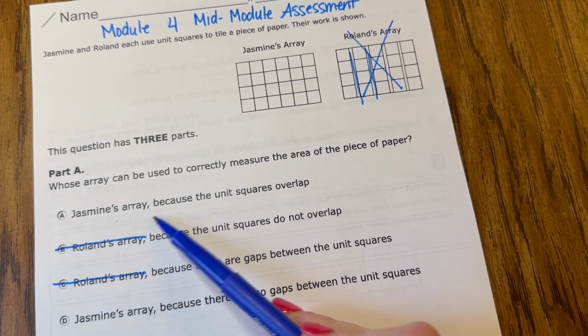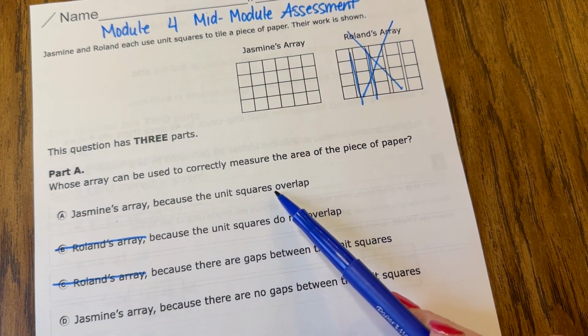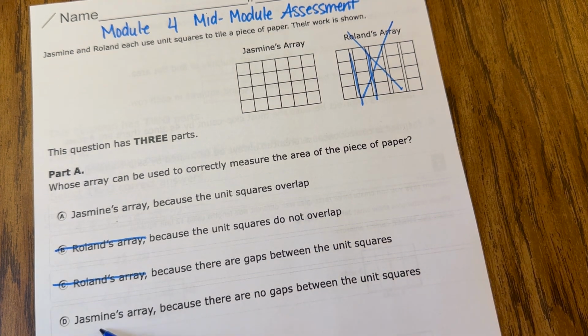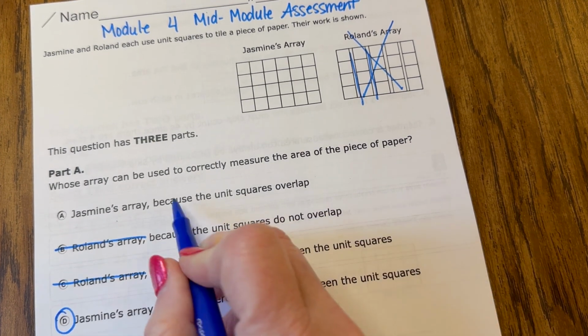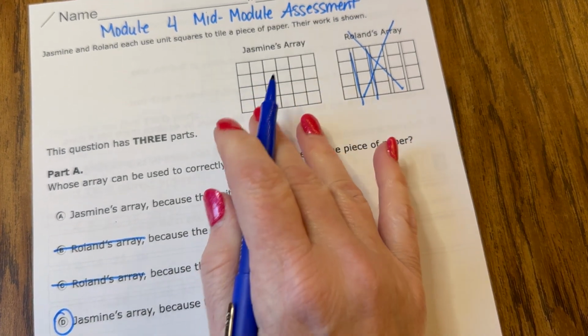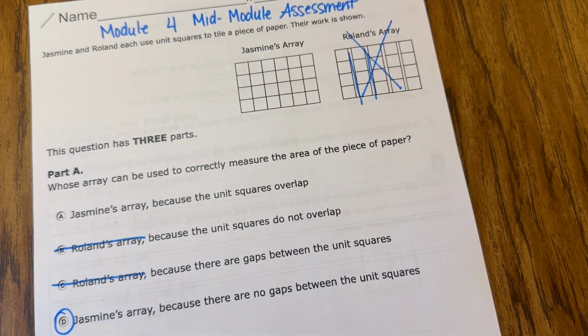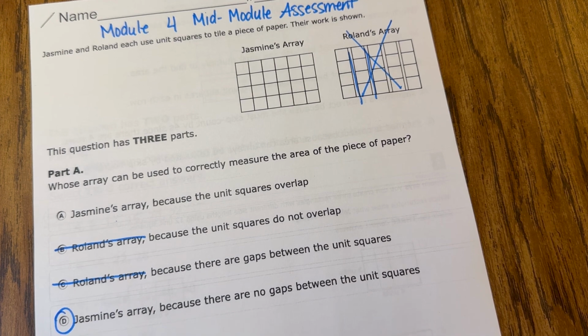Jasmine's array, because the unit squares overlap? Or is it Jasmine's array because there are no gaps between the unit squares? Well, the answer choice is D, because whenever we use an array to measure for area, we cannot have the squares overlapping. They have to be side by side and touching each other, but not overlapping.